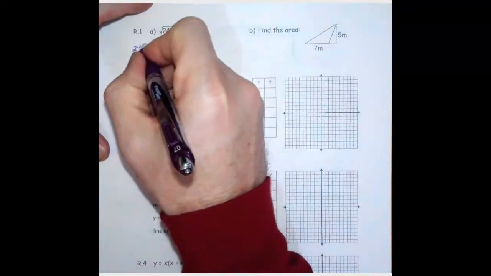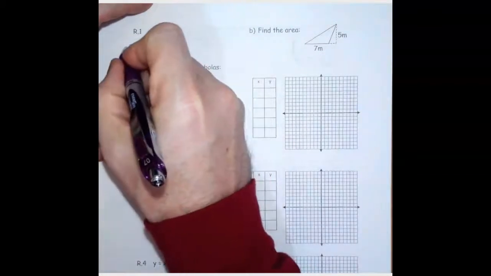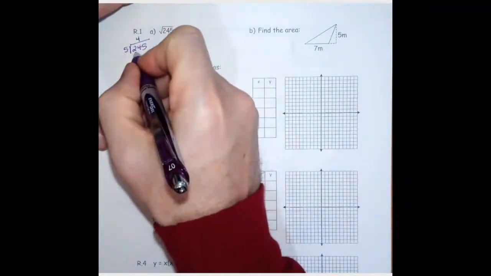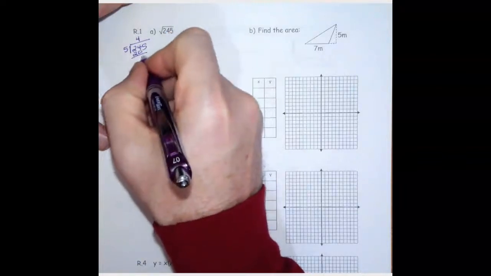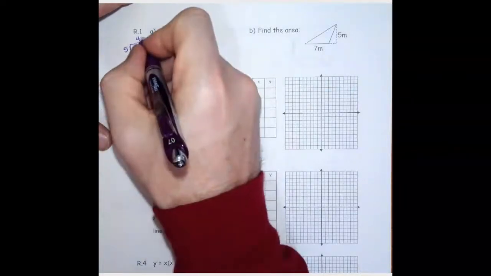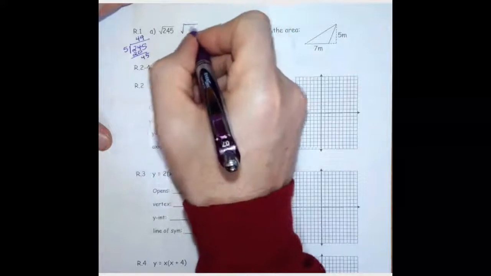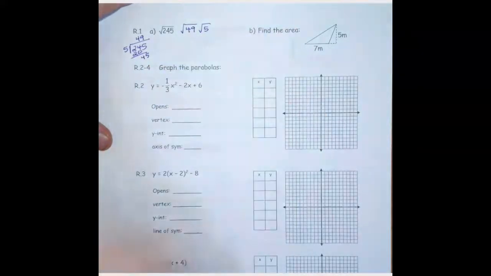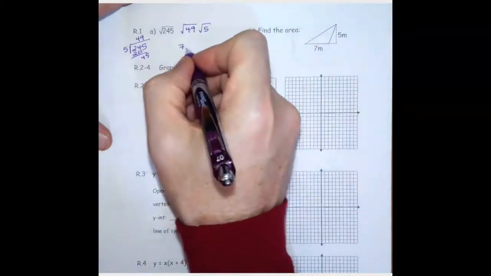So it's definitely divisible by 5, though. So 245 divided by 5 is 49. Now 5 is not a perfect square, but it'll give us a smaller number, and hopefully we can figure something out. So that's 20. And 5 into 45 goes 9 times, and it worked out really well because that's actually a perfect square. So square root of 49 is 7.